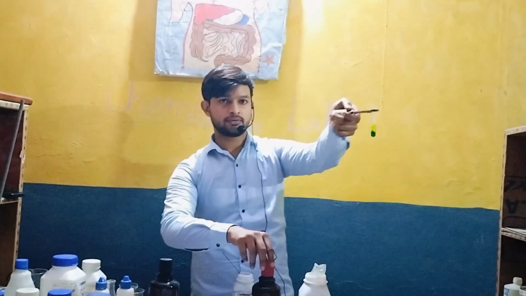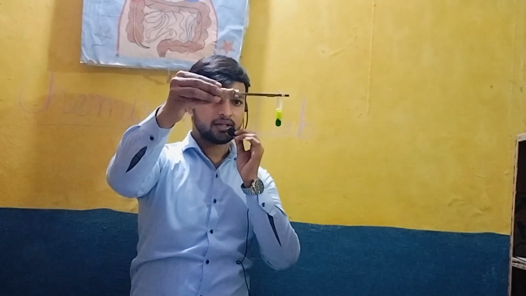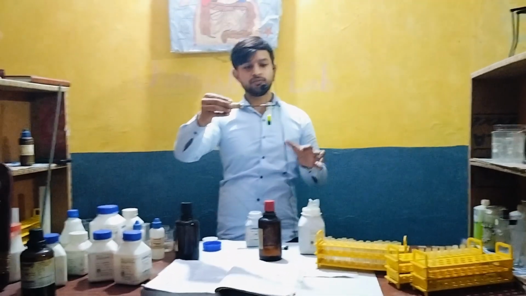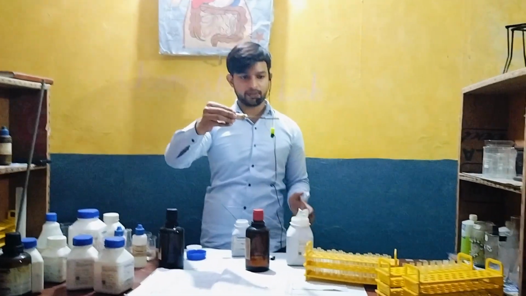Please zoom it out. Everyone see. Now observe it carefully. You can see the reaction starts. So what is happening inside the test tube? The zinc is reacting with the copper sulfate. Zinc is replacing the sulfate ion of copper, and it will settle down with its sulfate and form zinc sulfate, and the copper will be separated out.